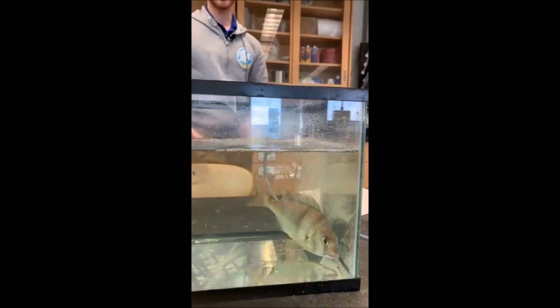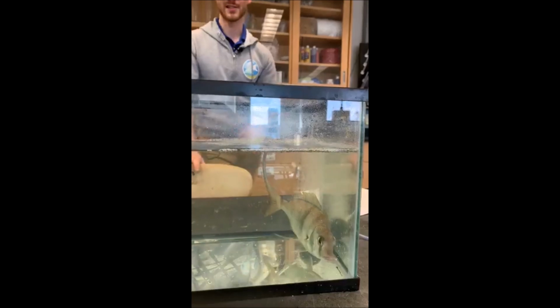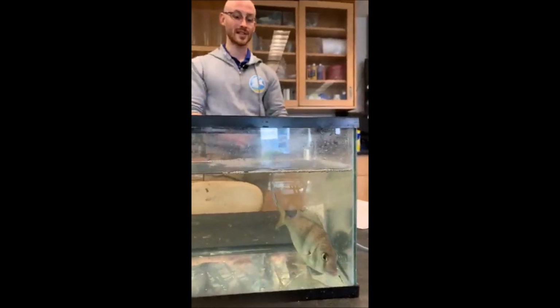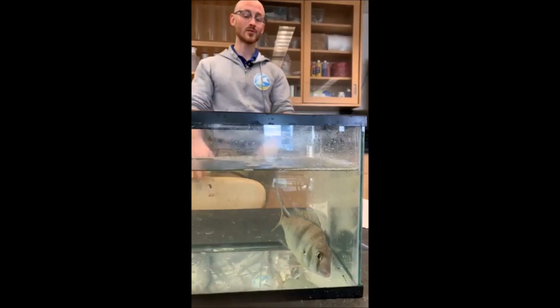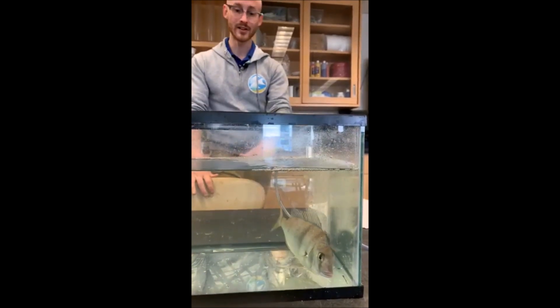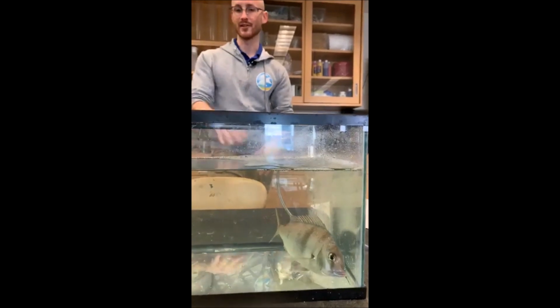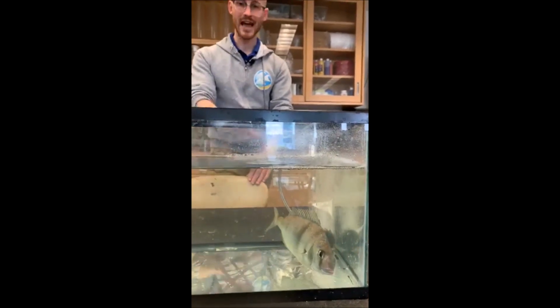So scup, on average, you'll find them about this size. This is their normal schooling size, but they can actually live for about 20 years, and they grow pretty slowly, but they can get about 20 inches or so. So they can get a lot bigger than this, but most of the ones that we see around here are about this size. This is a good average size for them.